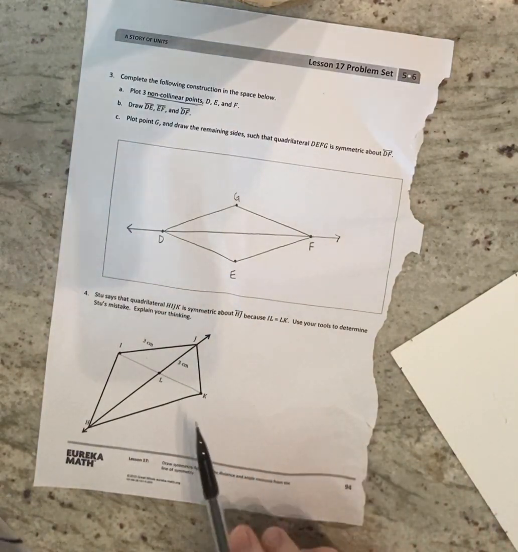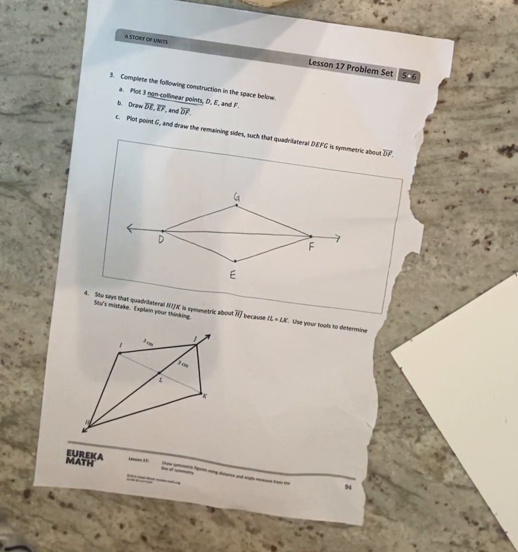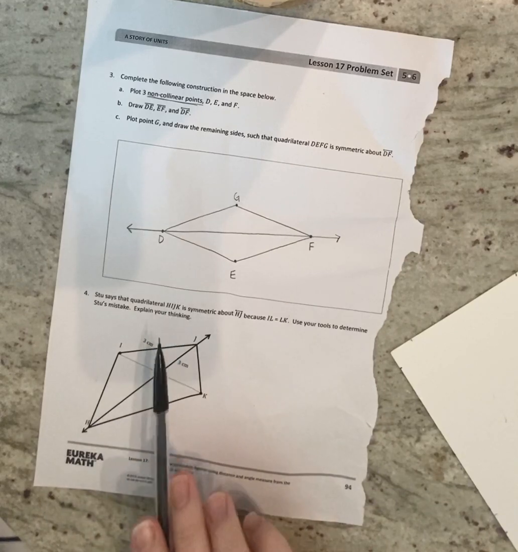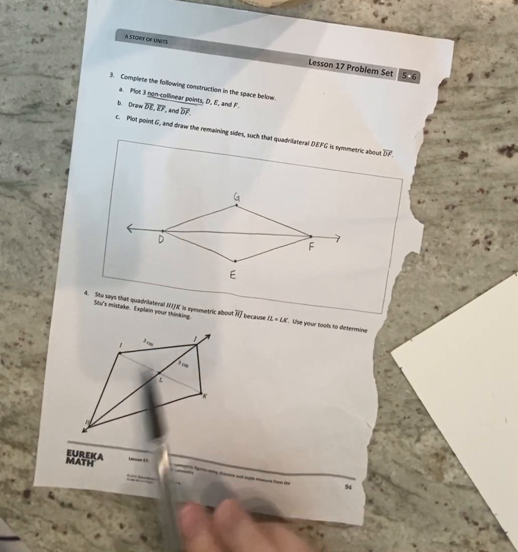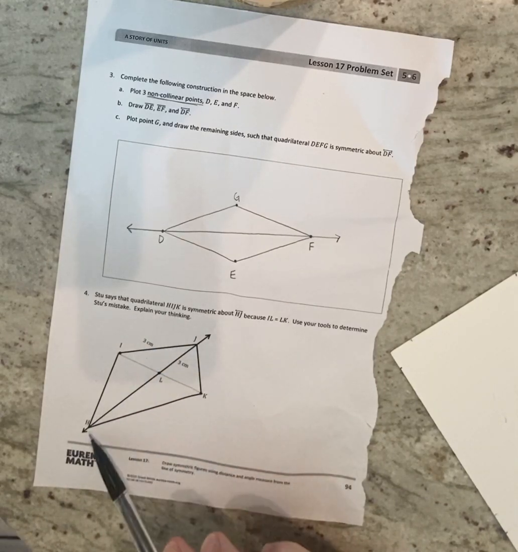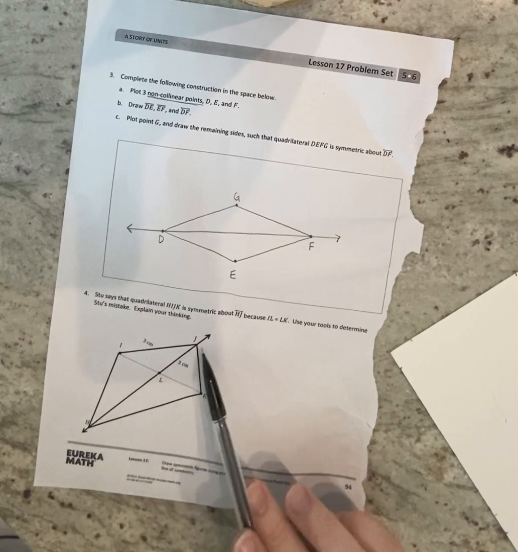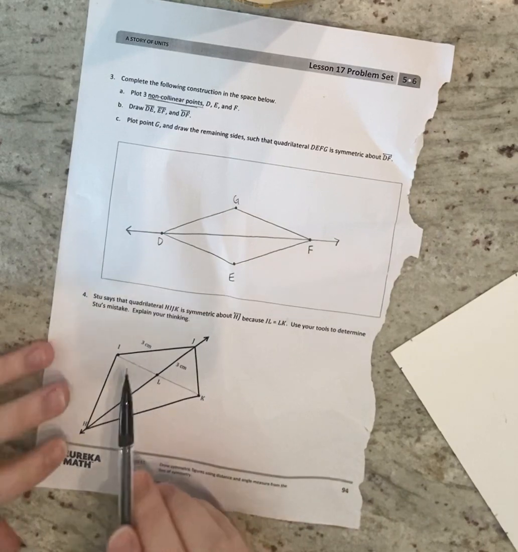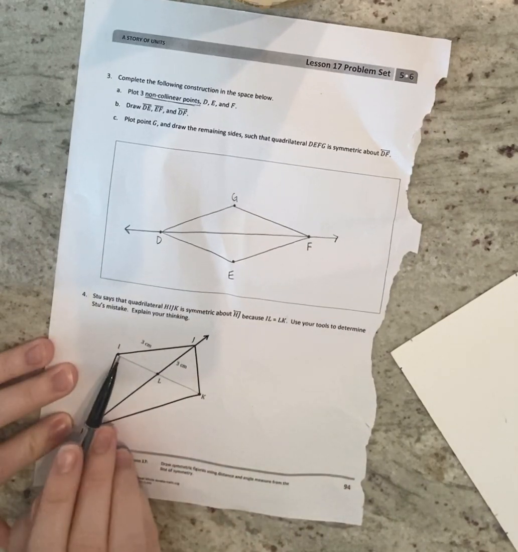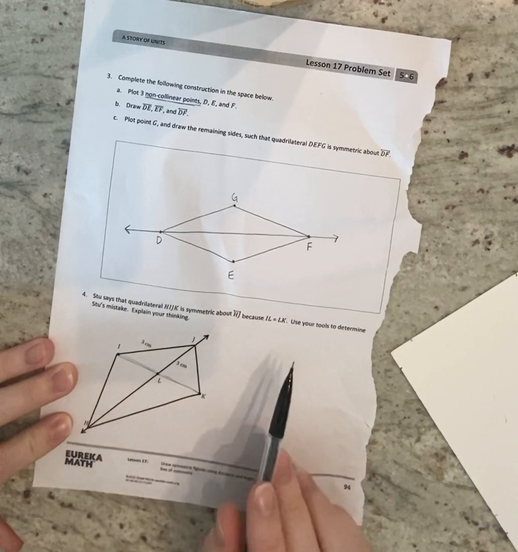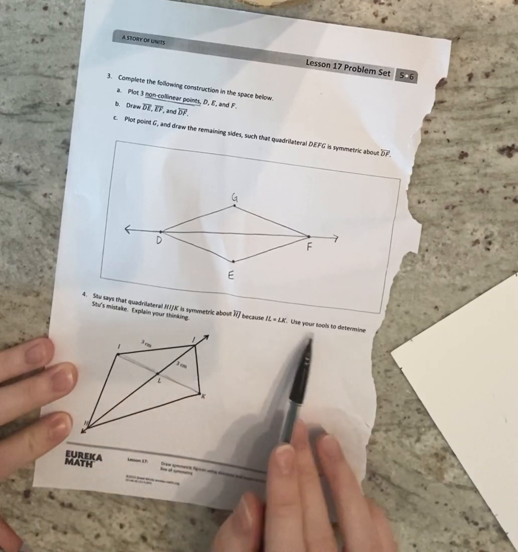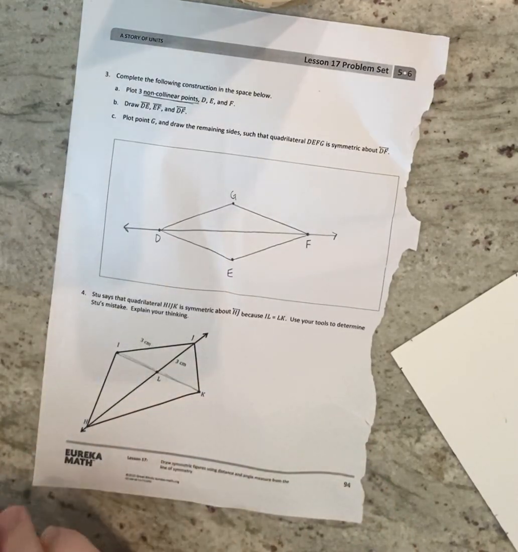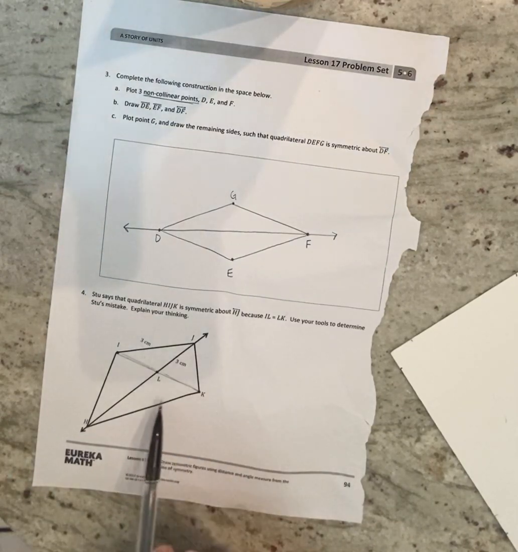All right, let's look at number 4. It says, Stu says that quadrilateral HIJK, so it's this quadrilateral, is symmetric about HJ because IL equals LK. Okay, so IL is right here. LK is here. And it says, use your tools to determine Stu's mistake. Explain your thinking. Okay, so first I'm gonna check if Stu is actually right.